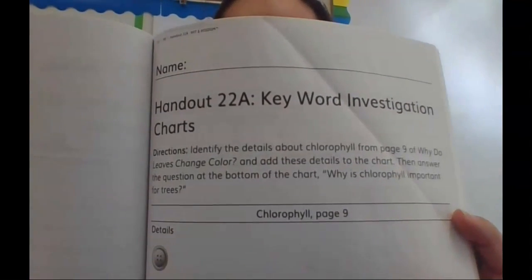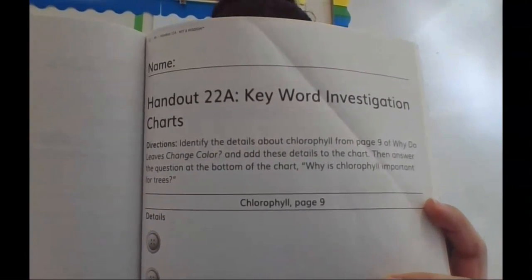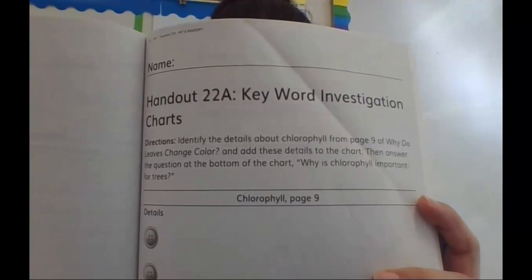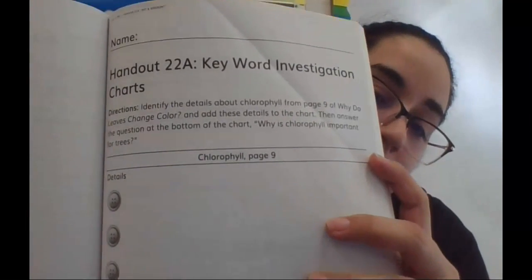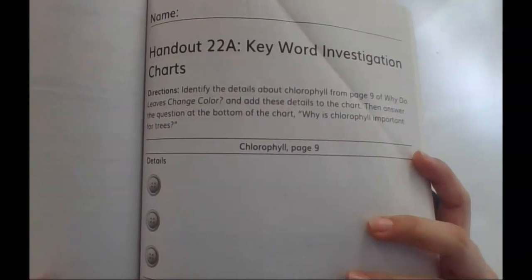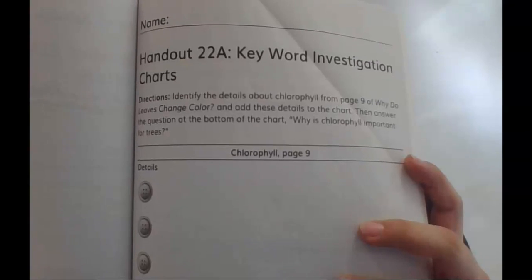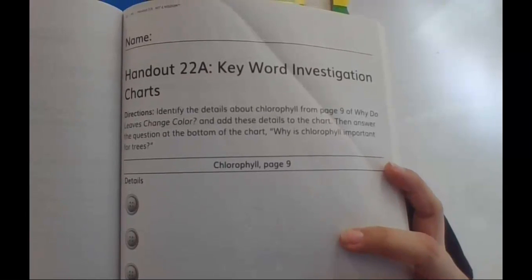Remember, Wit and Wisdom does not contain page numbers, so please go through the pages and look for handout 22A. Handout 22A. 10 seconds. Go. Four, 3, 2, 1, and 0. Make sure you have a sharpened pencil so that you can write all the details.